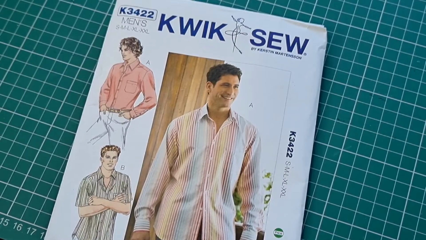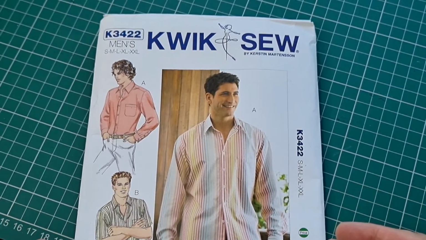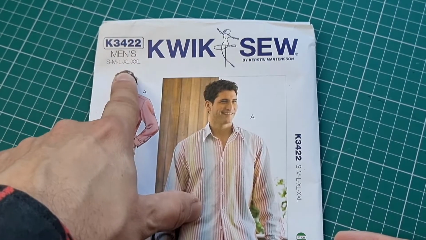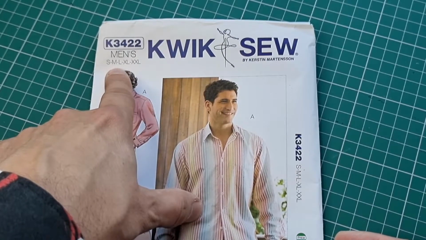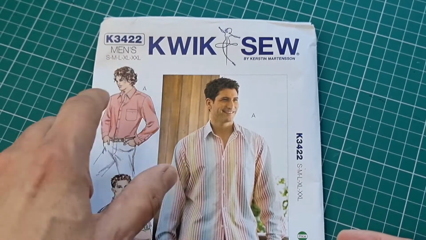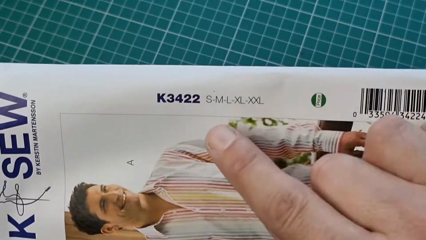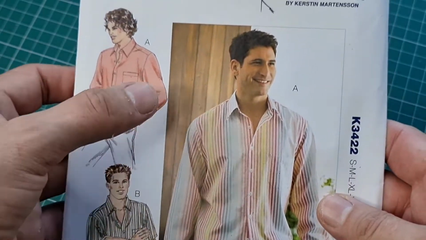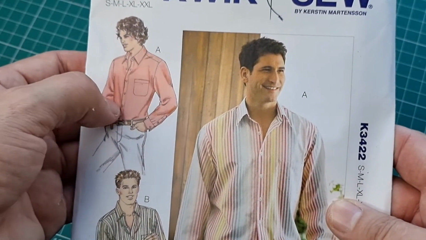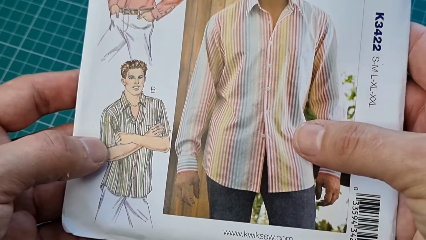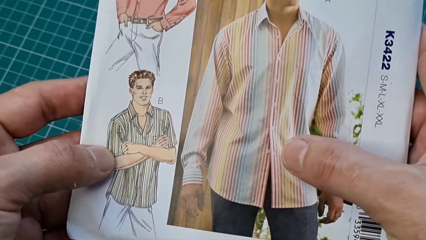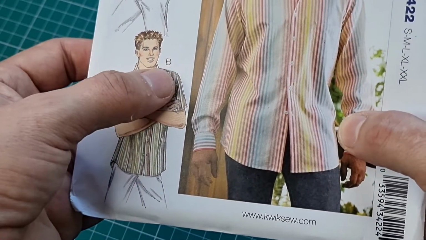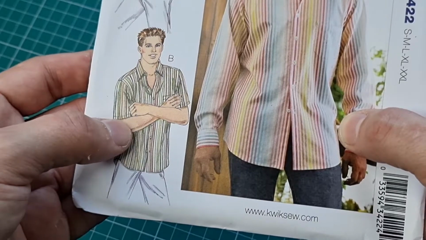So we're just going to look at the basic pattern. This is a basic pattern envelope. It tells you the designer of the pattern, it tells you the number, and that it's a men's, and it's small, medium, large, extra large, or XX large. It also has that information on the side here, and on the front it's got pictures of the styles which are inside. This is style or view A, which is a long sleeve shirt, and here is one made up. You can see it's actually quite large, and it's not very fitted around the body. And this one here is view B, and that looks to be a short sleeve shirt.